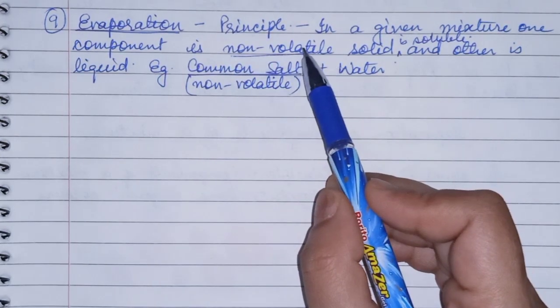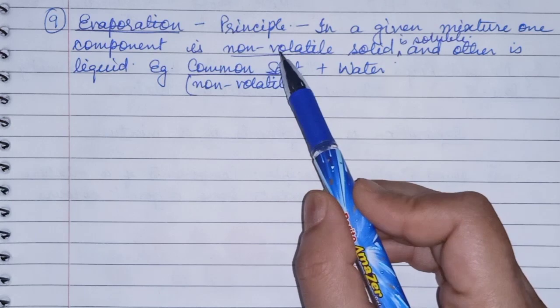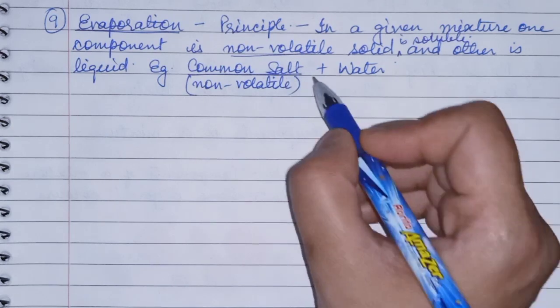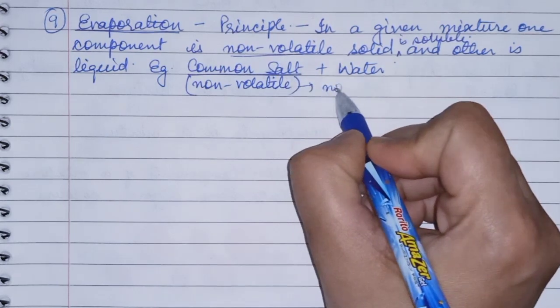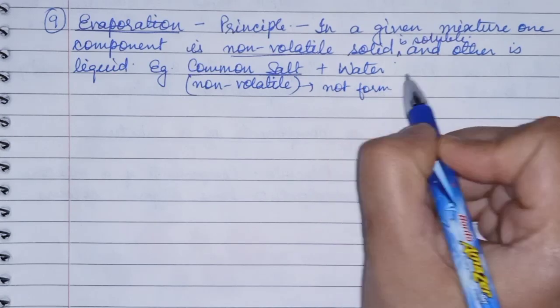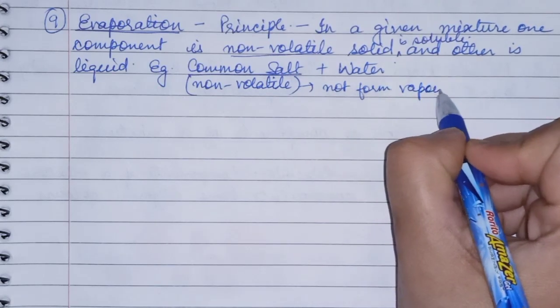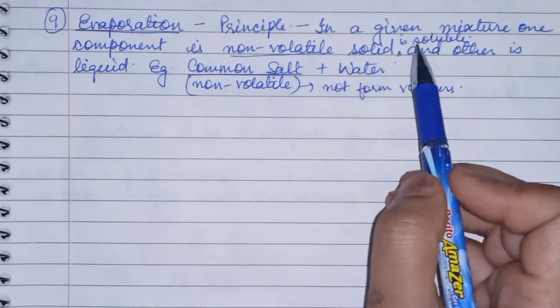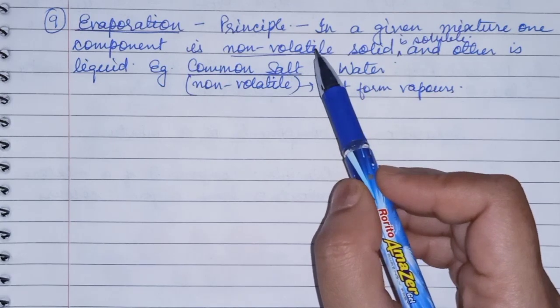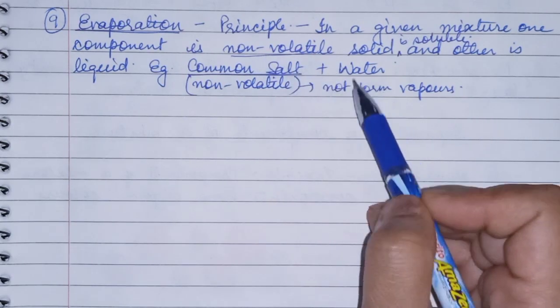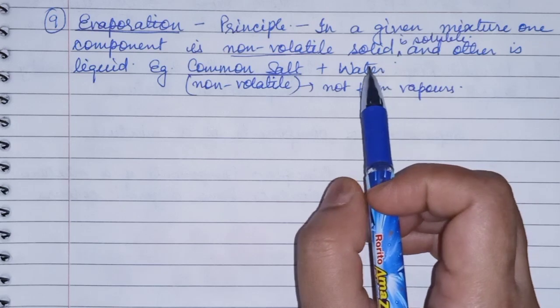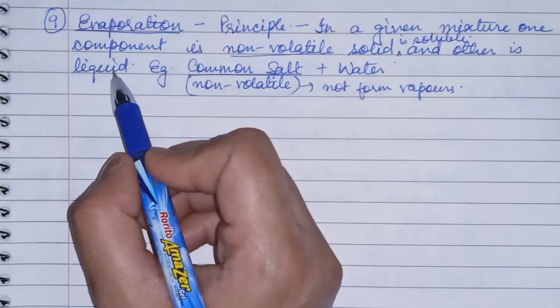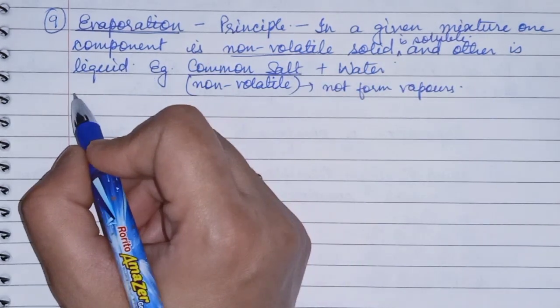Non-volatile means what, children? Non-volatile means it will not form vapors. So it is dissolved in water, but it is not forming vapor when it is heated, okay. And the other is liquid.